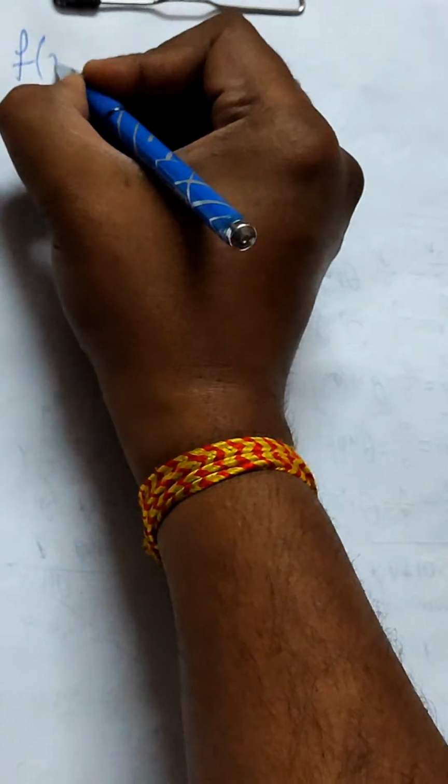The second quadratic equation which we have taken as f of x, a function of x.